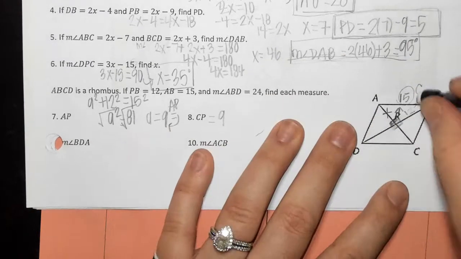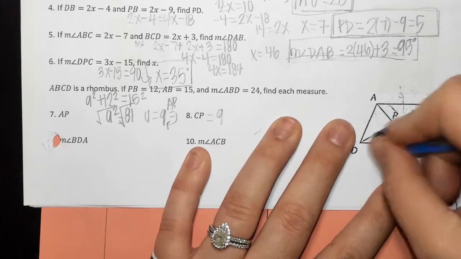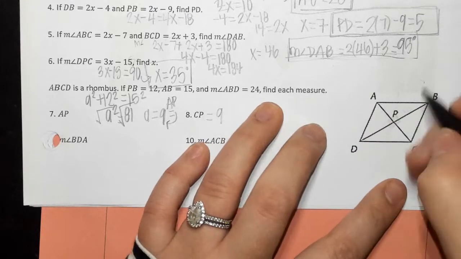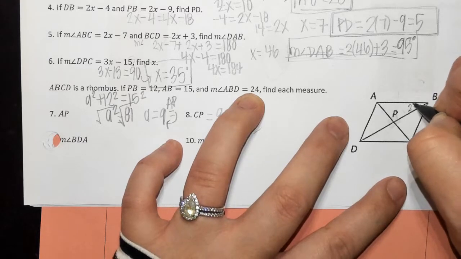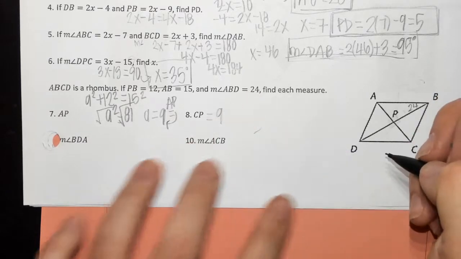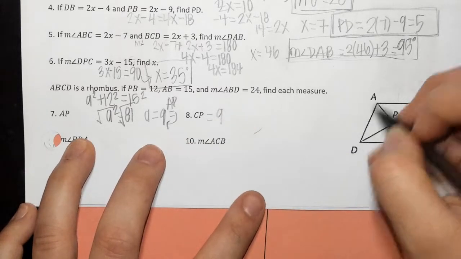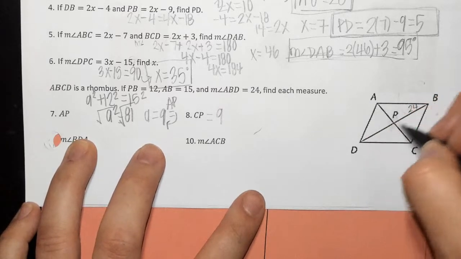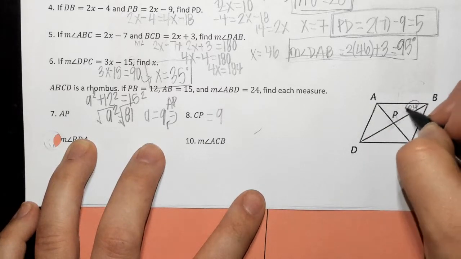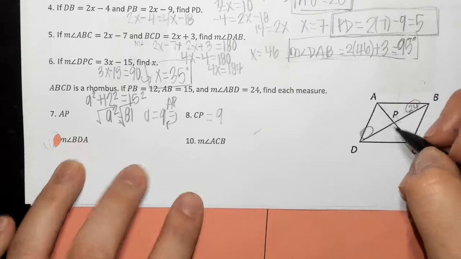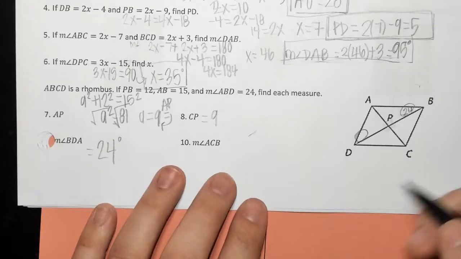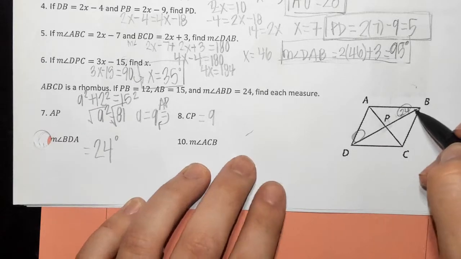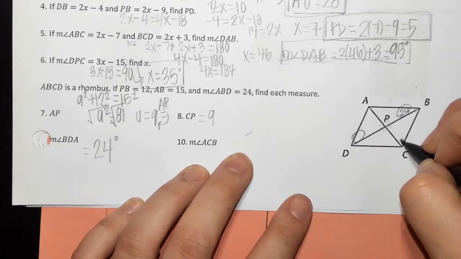Okay, now I'm going to erase this because we're about to start working with angles. A, B, D. This right here is 24. Okay? So I want to find BDA. Well, what's BDA? If this is 24, what's this? 24. And find ACB. So now I need to find this one.